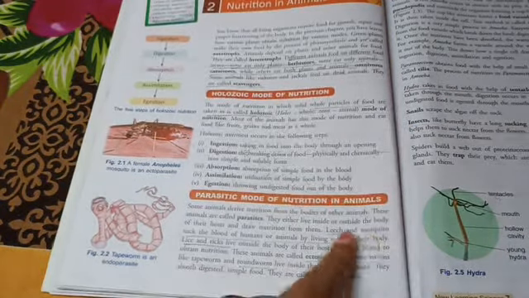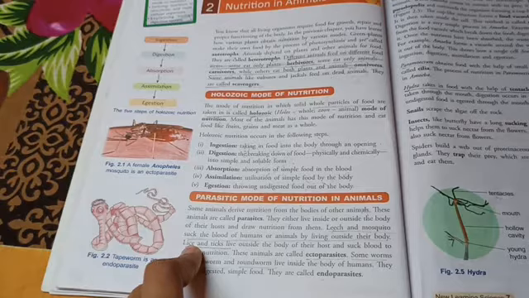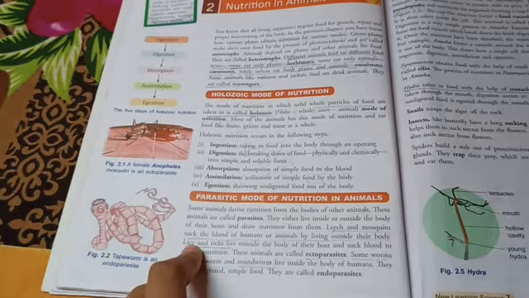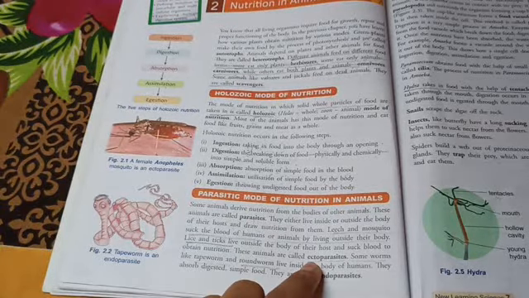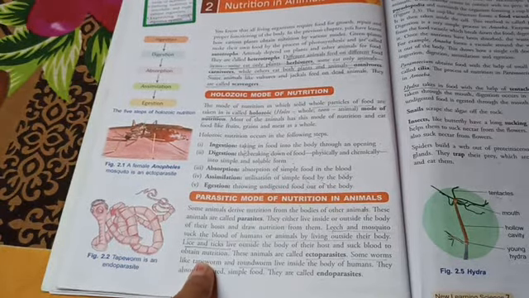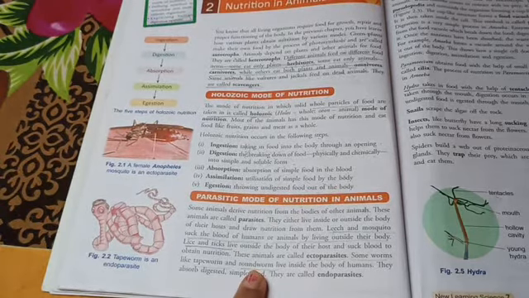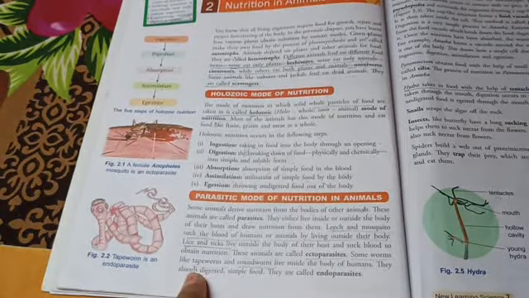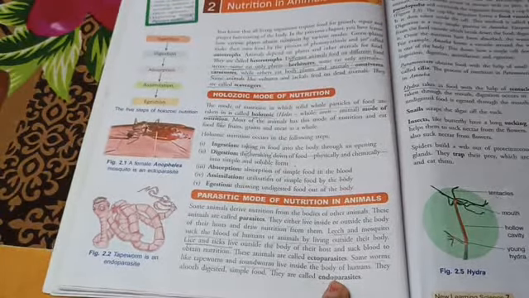So, mosquitoes and lice, these are the organisms, insects, animals. They live outside the body of the host and suck its blood and get their nutrition. So, they are known as ectoparasites. And there are some more parasites, for example worms like tapeworms, roundworms. They live inside the humans. So they absorb digested simple food and they are known as endoparasites.